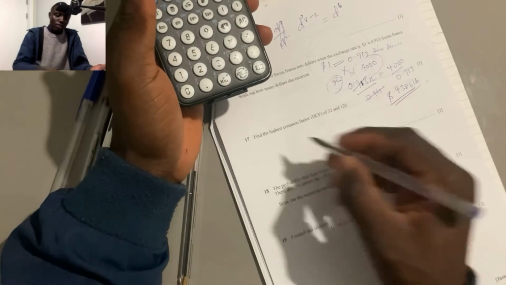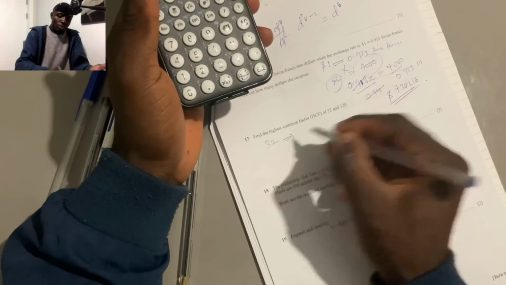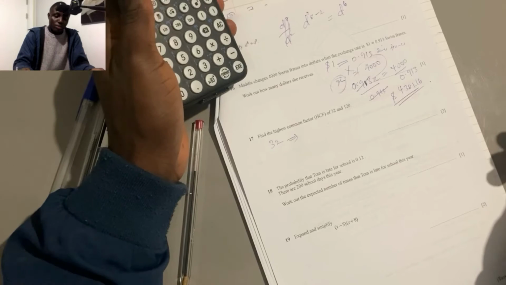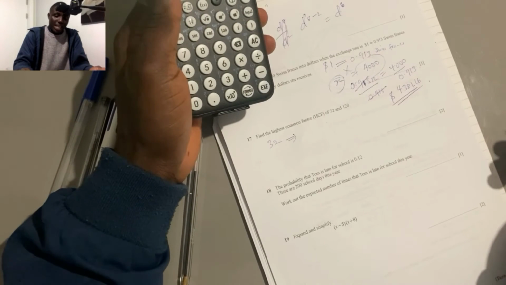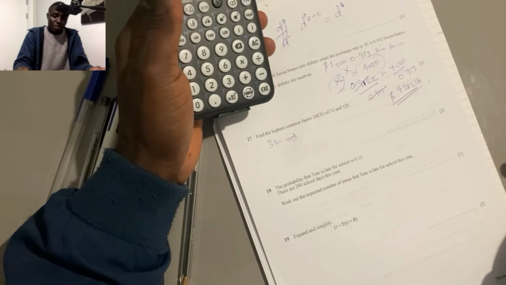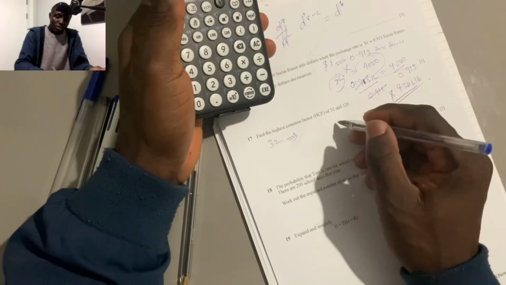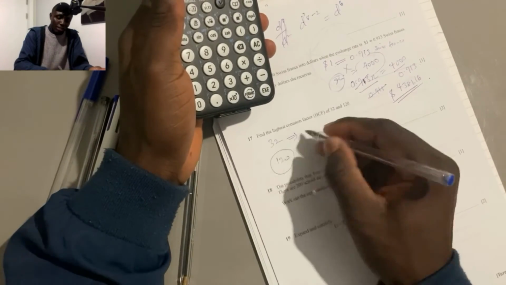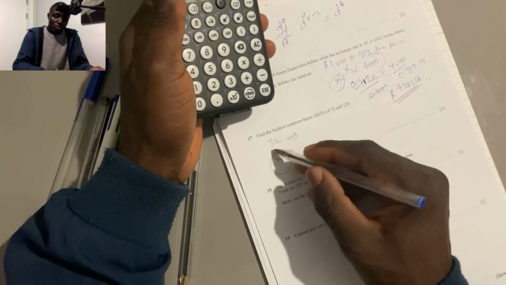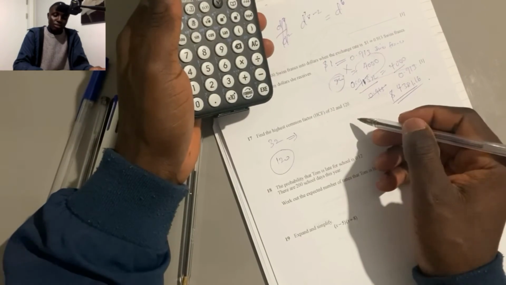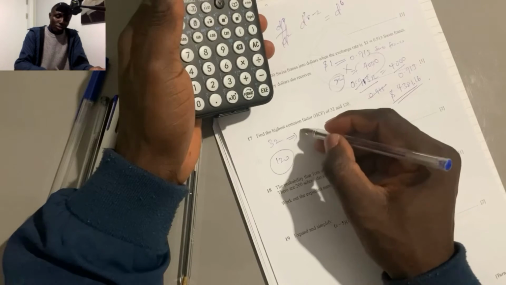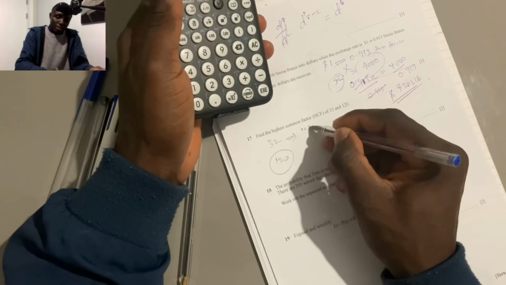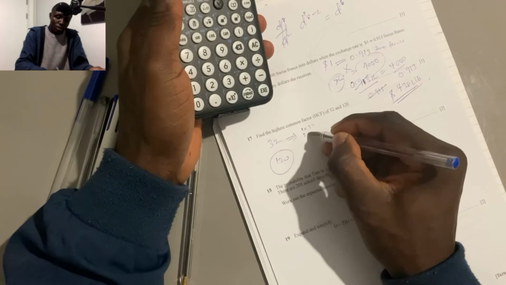You have 32. I want to find the common factors of 32 and 120. What are the factors of 32? That is 1 times 32, 2 times 16, right?